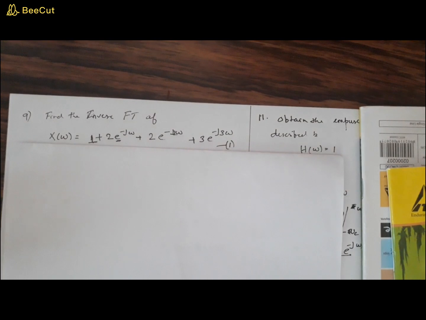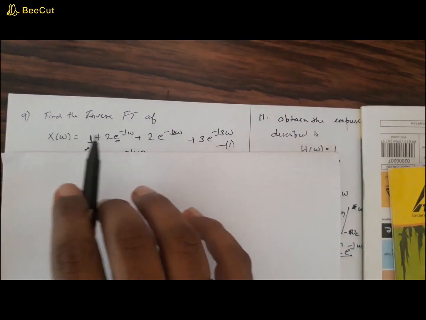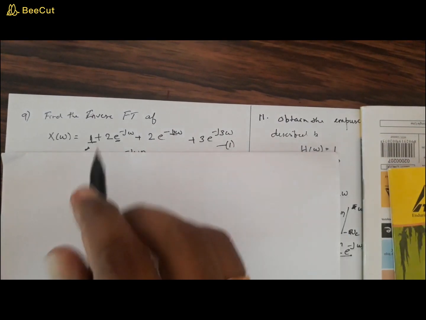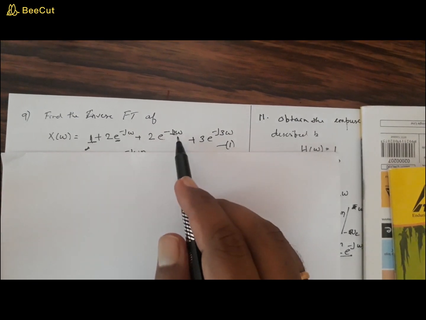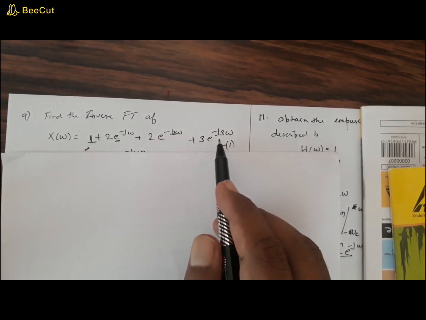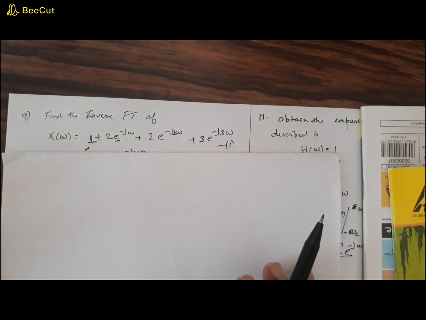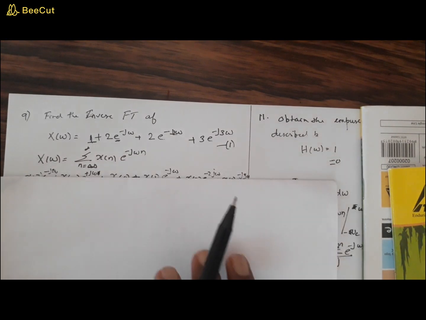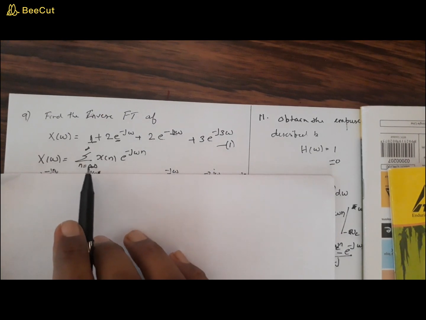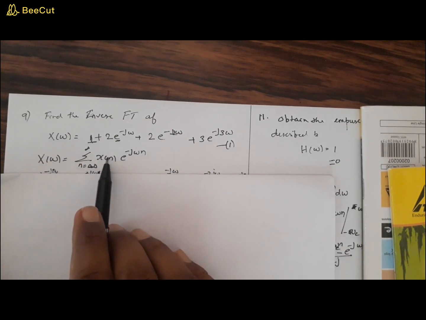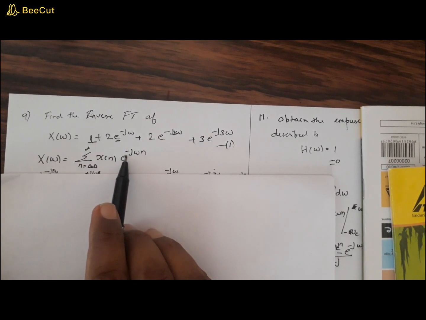Now let's move on to the ninth question, which is to find the inverse Fourier transform of X of omega. You are given X of omega equal to 1 plus 2 into e raised to minus j omega plus 2 into e raised to minus j2 omega plus 3 into e raised to minus 3 j omega. When you are asked such a question, you can expand the general expression for X of omega. You know that this is the sum from n equal to minus infinity to plus infinity of x of n e raised to minus j omega n, right?